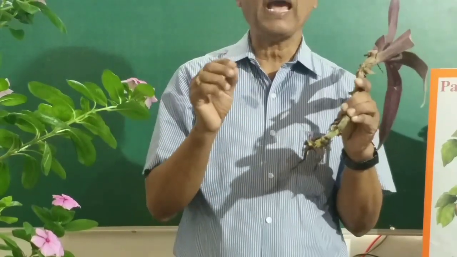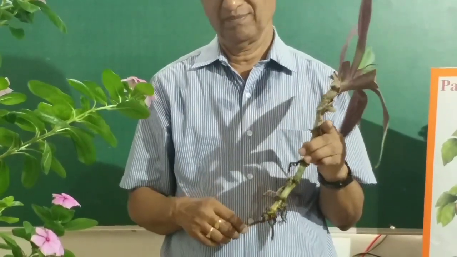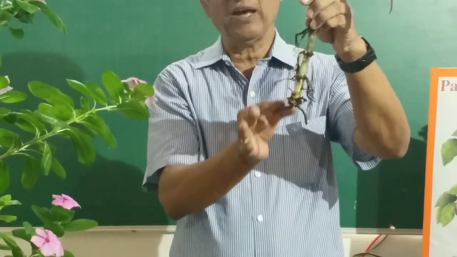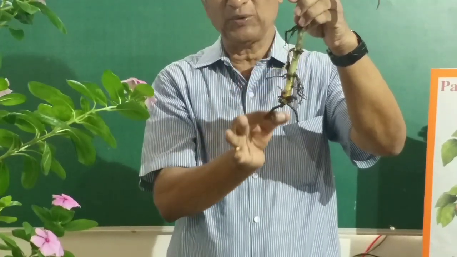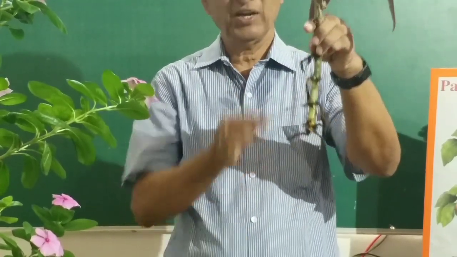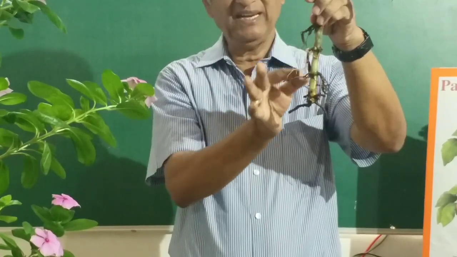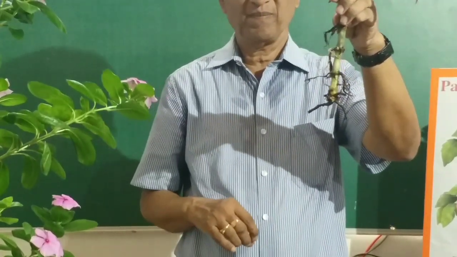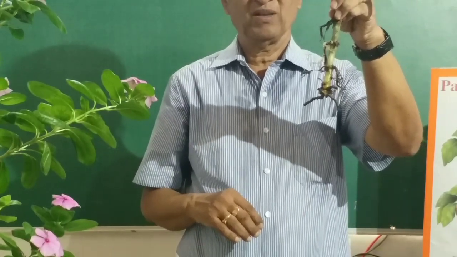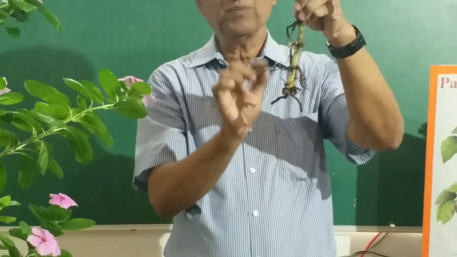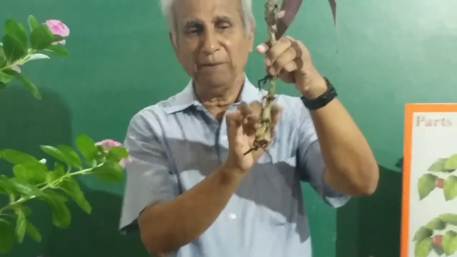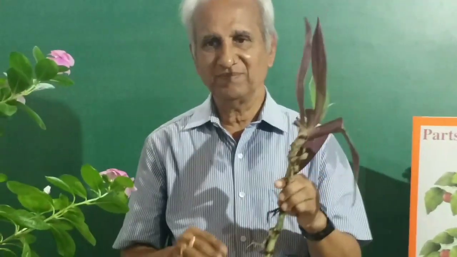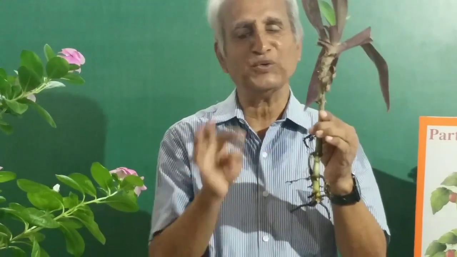Most plants have a tap root system. There will be one single mother root going straight down towards the center of the earth, and that root will give rise to a number of other roots. They are called secondary roots.